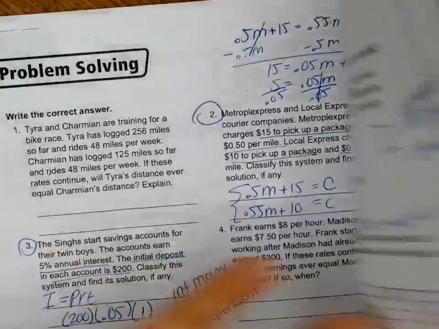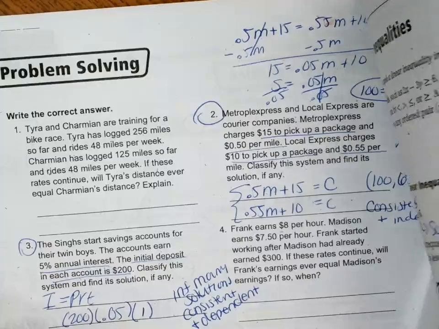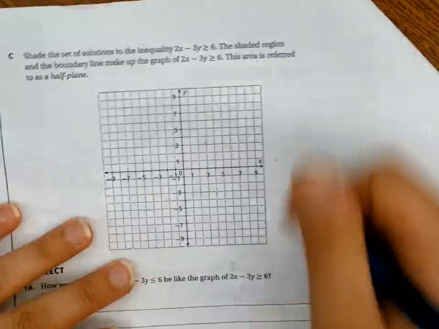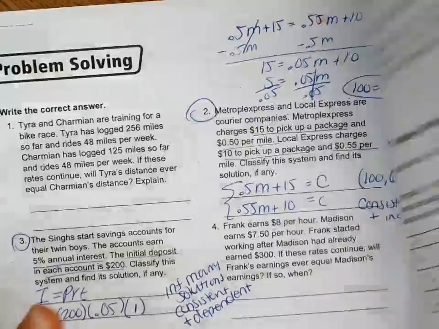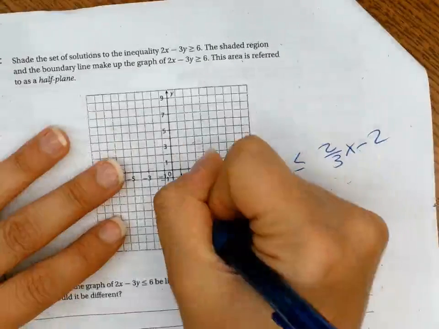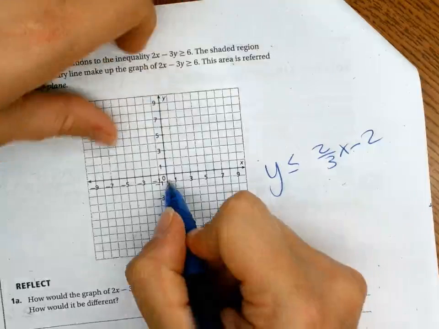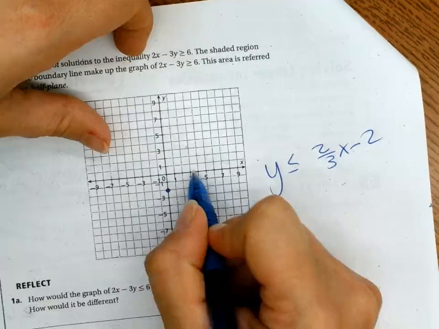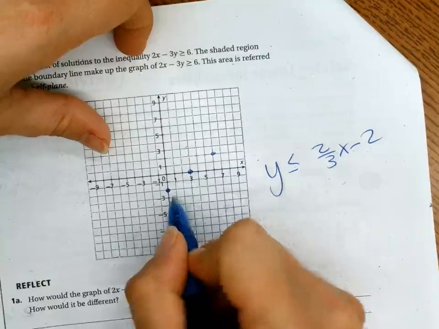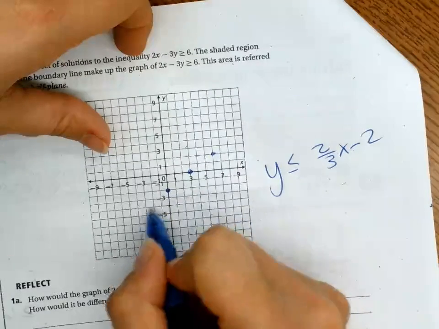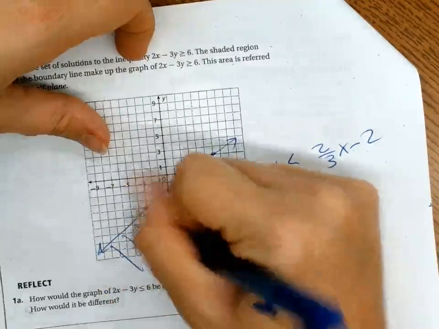So once again, we had y is less than or equal to 2/3 x minus 2. So negative 2, up 2 over 3, up 2 over 3, down 2 over 3. Here's our line. It is a solid line, and we shade below.